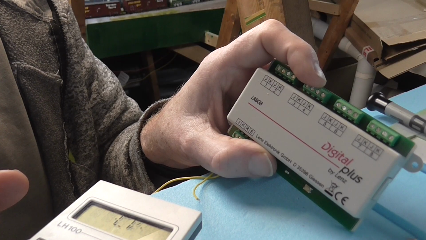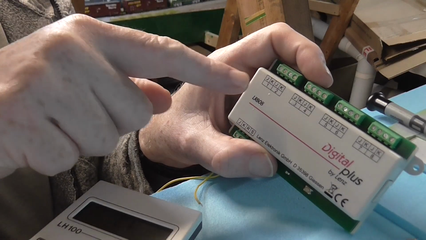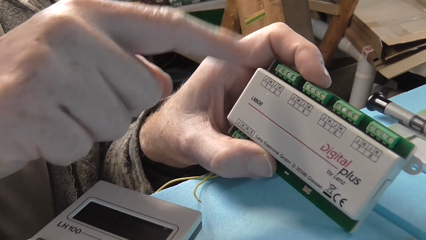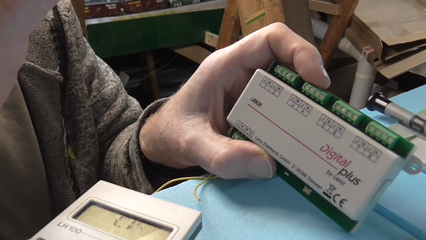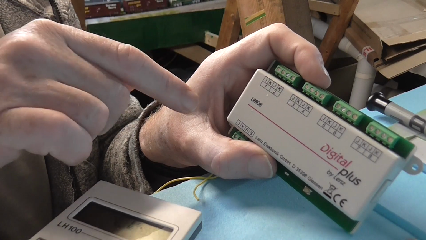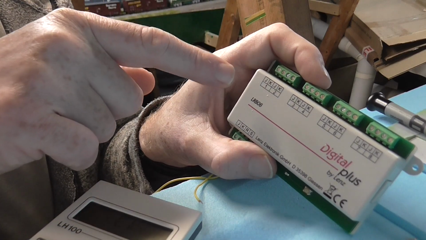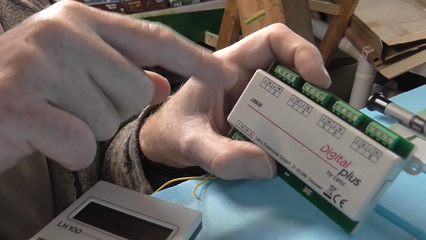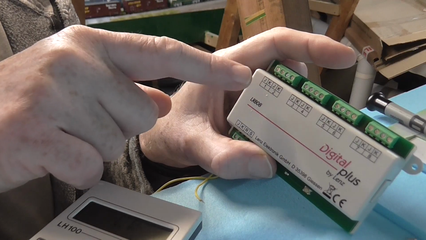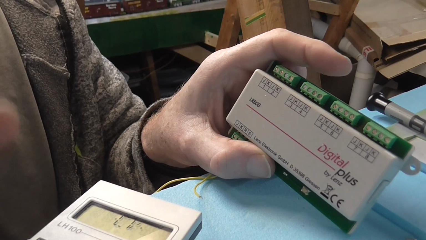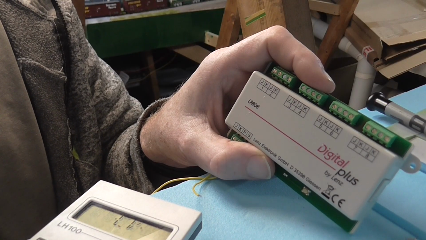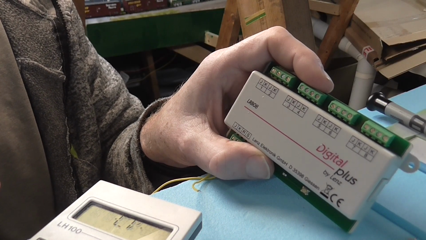They are based on current detection, so basically once there's a locomotive or anything else that draws a current, like a wagon with interior lighting, for example, on the section of track that output 1 is connected to, then a feedback signal is given to the DCC system saying that that section is occupied.